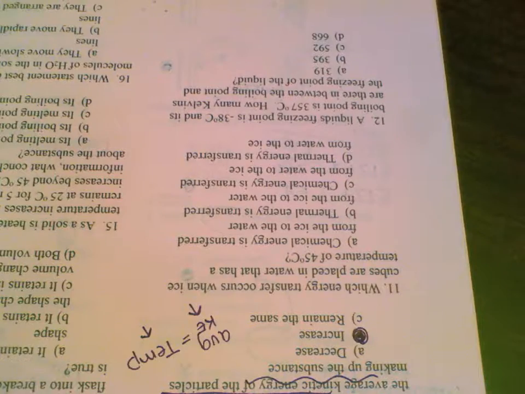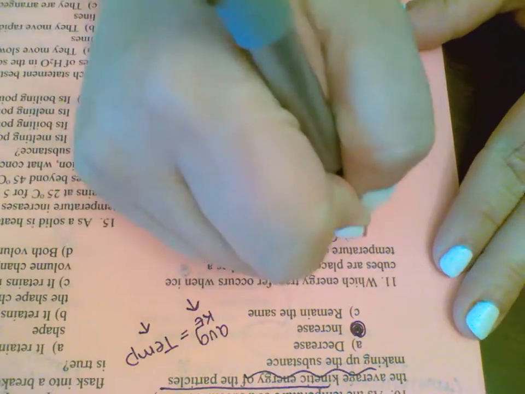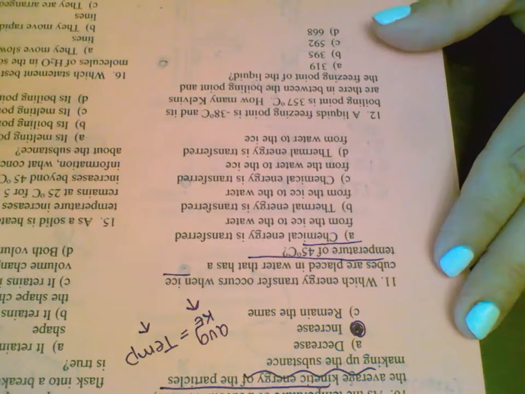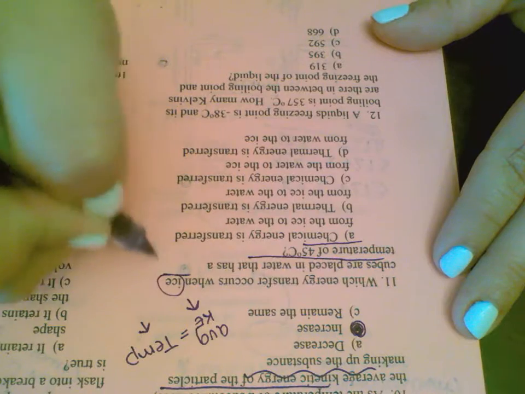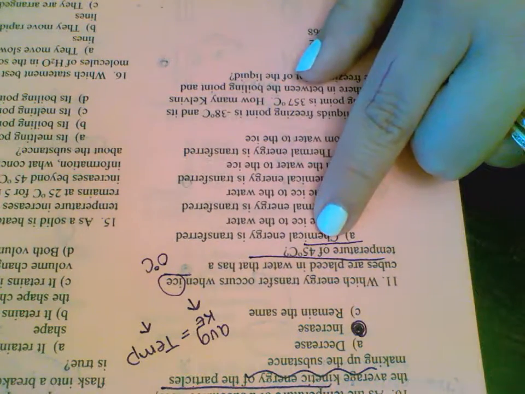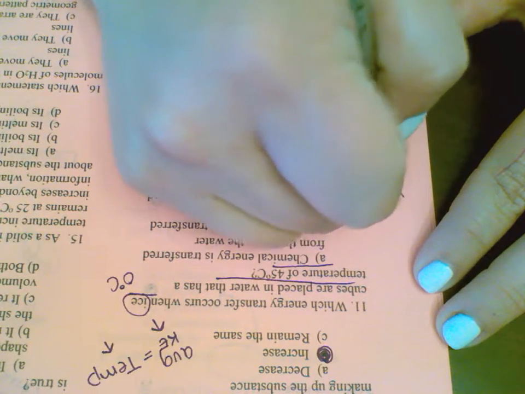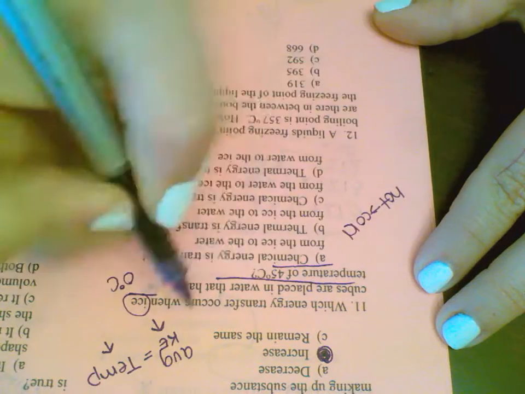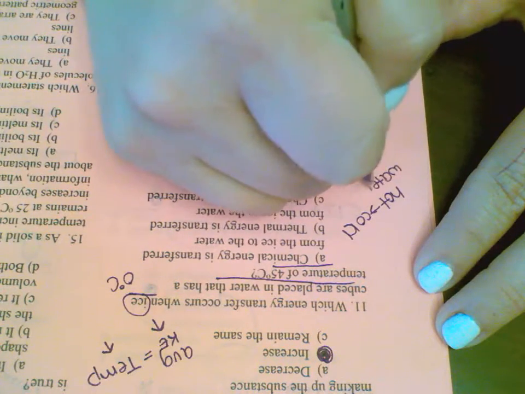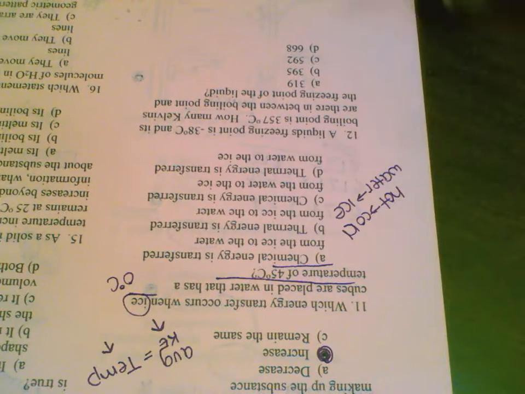11. Which energy transfer occurs when ice cubes are placed in water that has a temperature of 45? So I'm putting the ice into the water. Ice would be at about 0 degrees Celsius, and it's going into water at 45. Heat's always going to transfer from hot to cold. Hot would be the 45, so that's my water. Colder would be my ice. So it goes from the water to the ice.